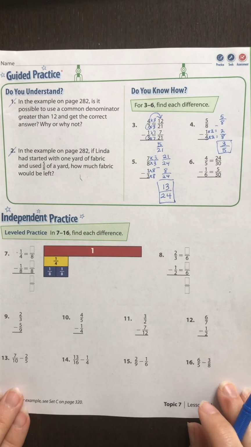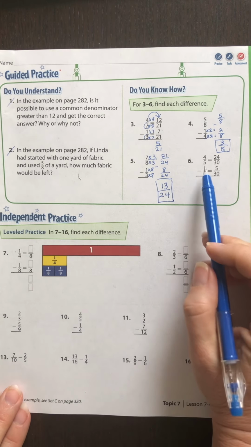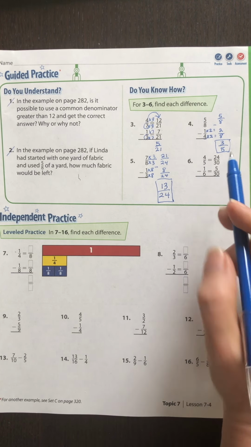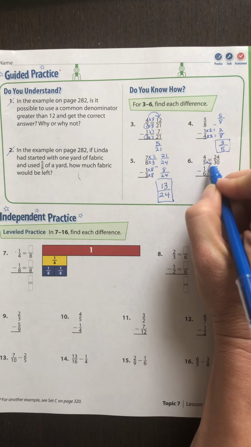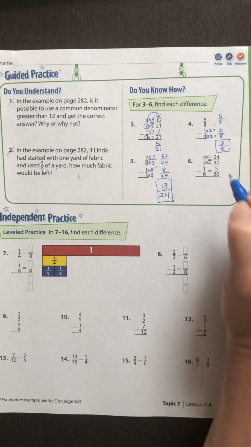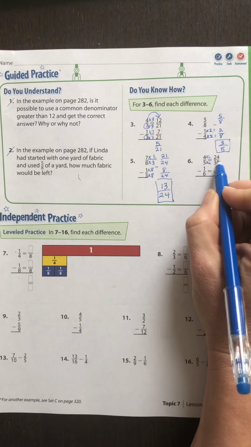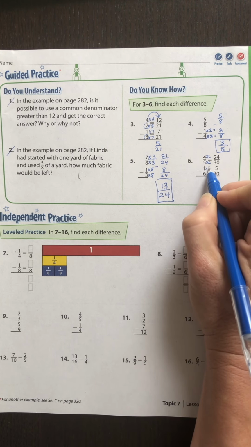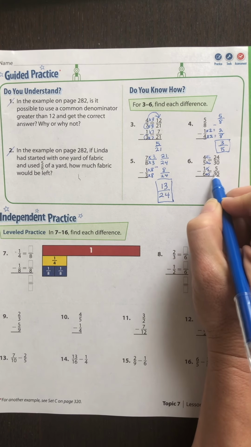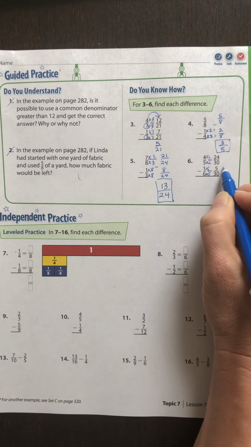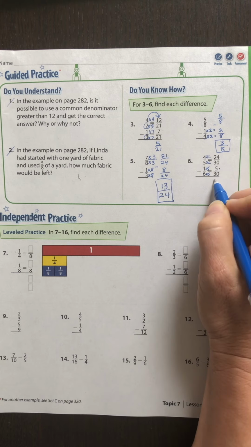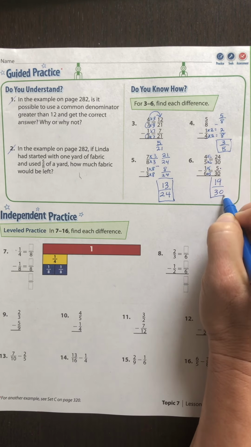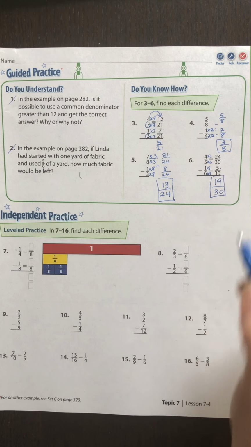Number 6, they've helped us out a bit. They've given us the common denominator of 5 and 6 is 30. 5 times 6 is 30. 4 times 6 is 24. They've given us both equivalent fractions. 1 times 5 is 5. 6 times 5 is 30. So now we're just subtracting 24 take away 5 to get 19. And we keep our denominator of 30.